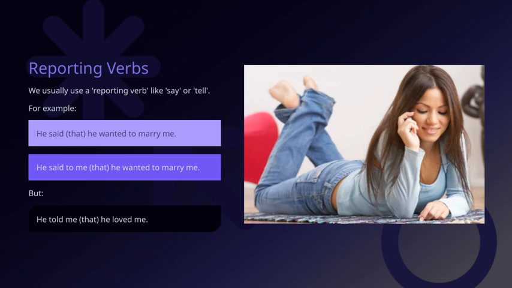The key point here is that when we're reporting speech, we often use verbs like say or tell. Tell usually requires a direct object, like me, while say can stand alone or be followed by that to introduce the reported speech. These reporting verbs are essential because they help us connect the original speech to the context we're explaining or sharing. And understanding how to use them correctly is important for clear, accurate communication, especially in writing or formal speech.